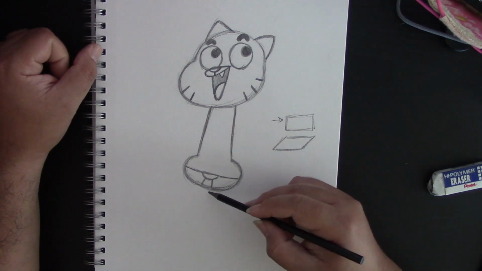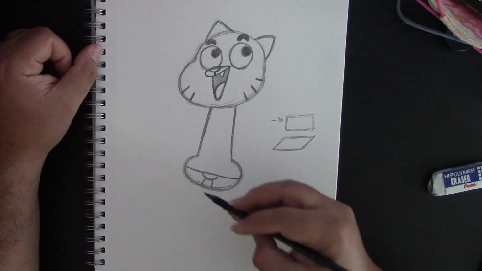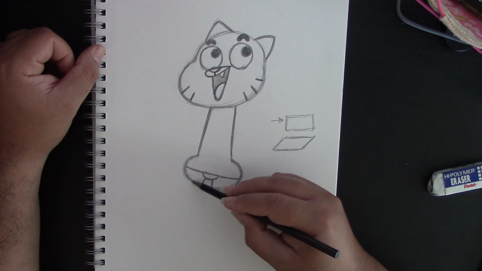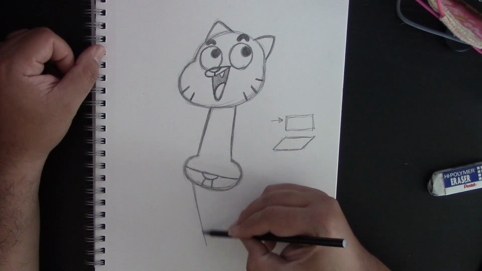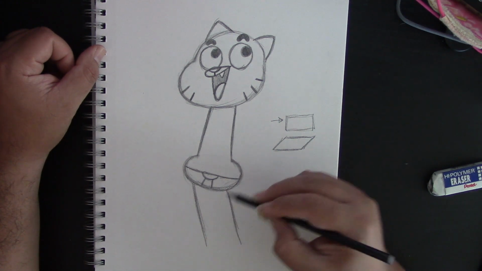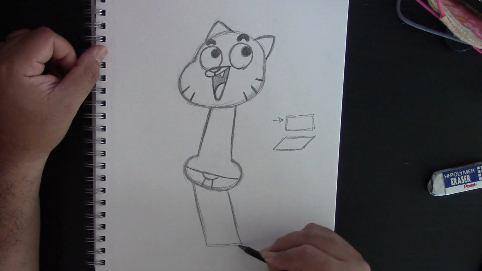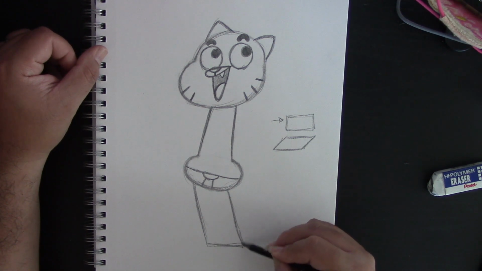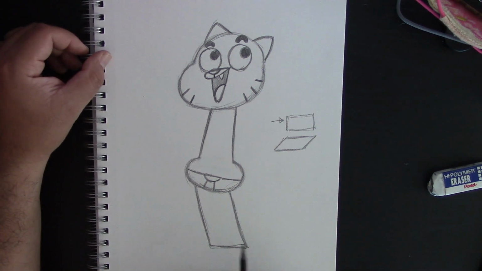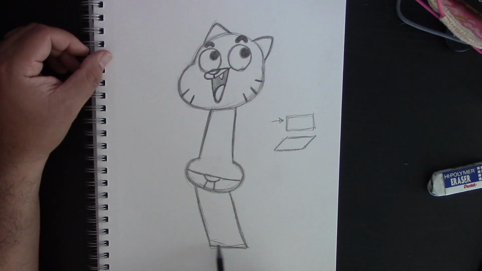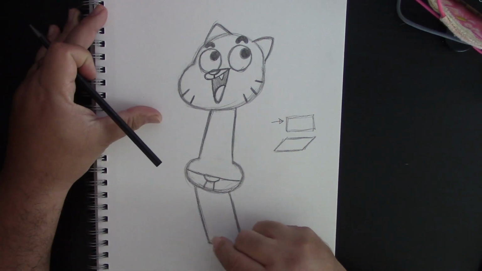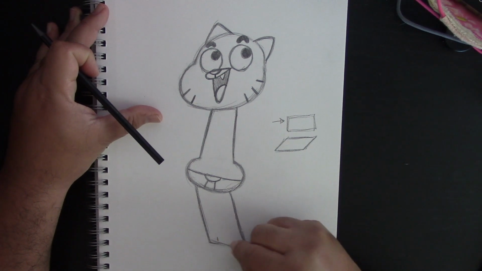Okay, so we're going to put a parallelogram attached to the base of this oval. And basically it's going to come down from this oval, come back just like this, and then finish like that. Okay, so here's our parallelogram. Could fix my line on the bottom. It's a little off.